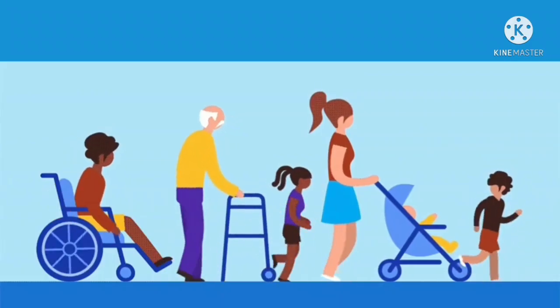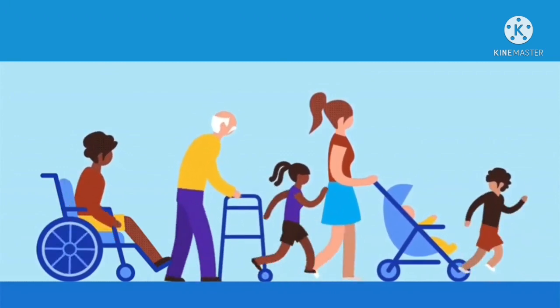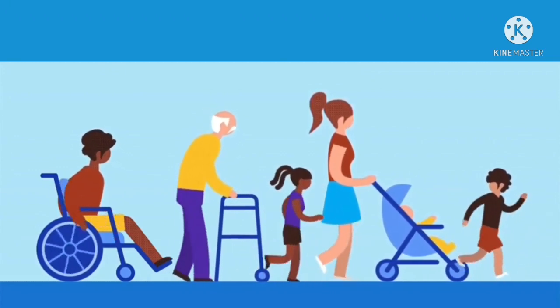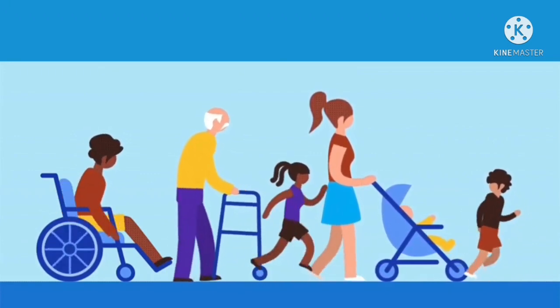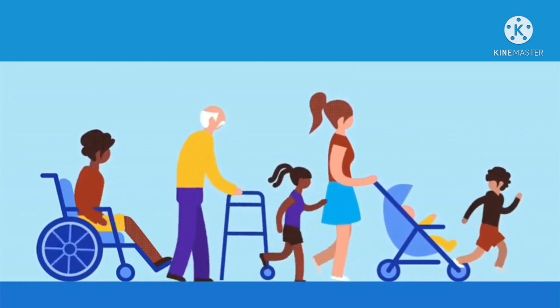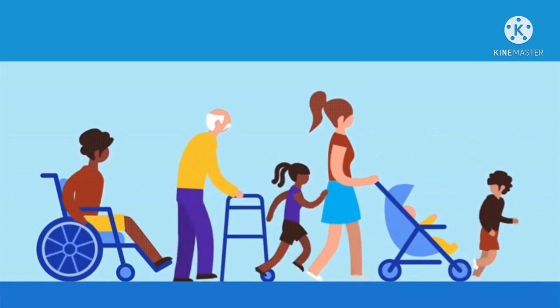But do you know, even as mobile applications have made life easier for everyone, not everyone can use these applications successfully for one reason or the other. So this is why we are discussing this topic today, designing for accessibility.